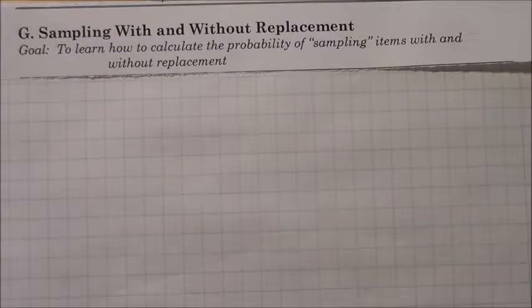If we have a large group of items of some sort and we randomly select them and inspect them for some particular features, this process is known as sampling.